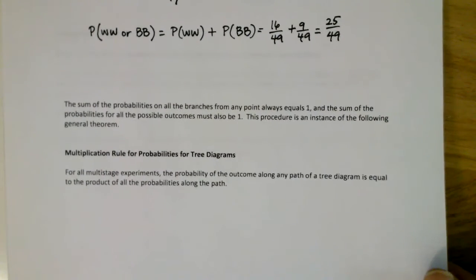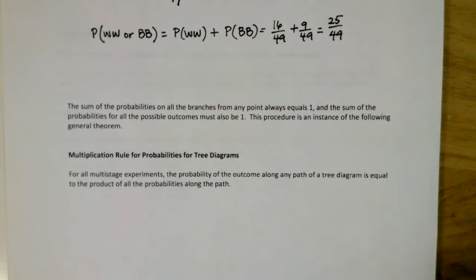So here is a general theorem for this, the multiplication rule for probabilities of tree diagrams. For all multistage experiments, the probability of the outcome along any path of a tree diagram is equal to the product of all the probabilities along the path.